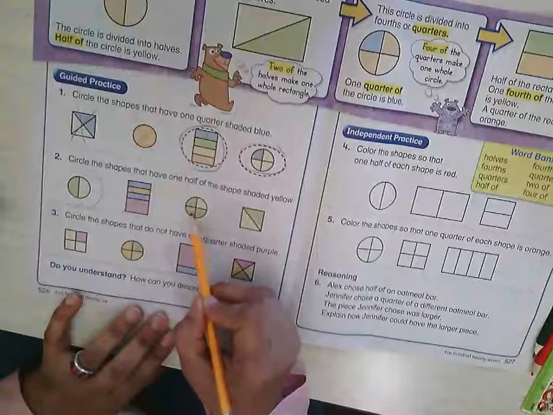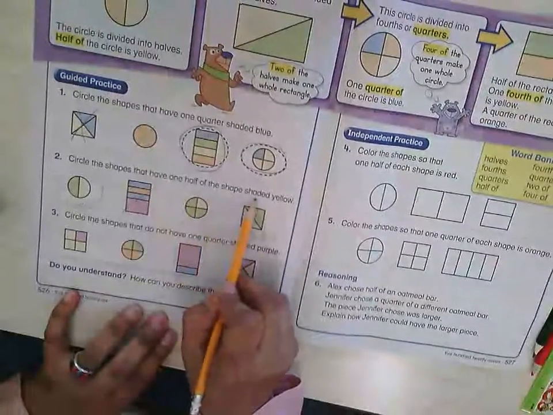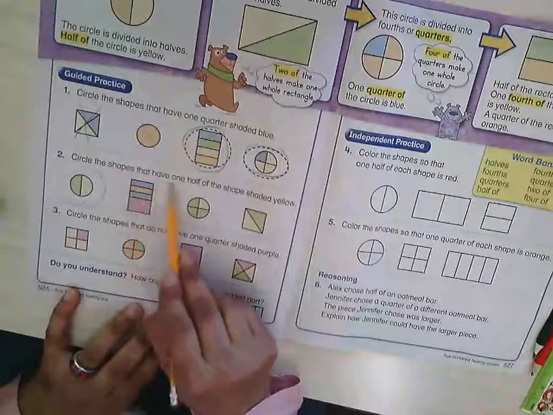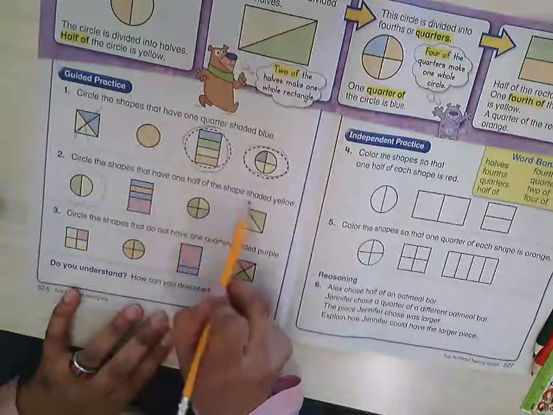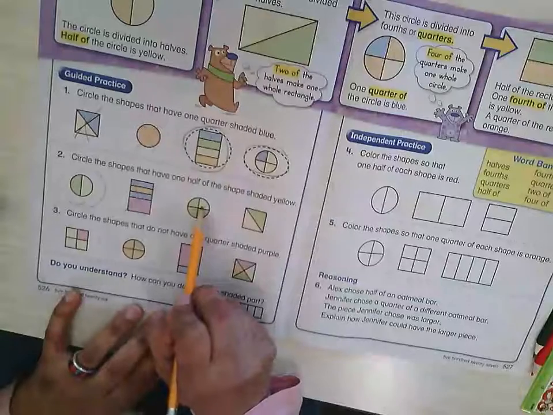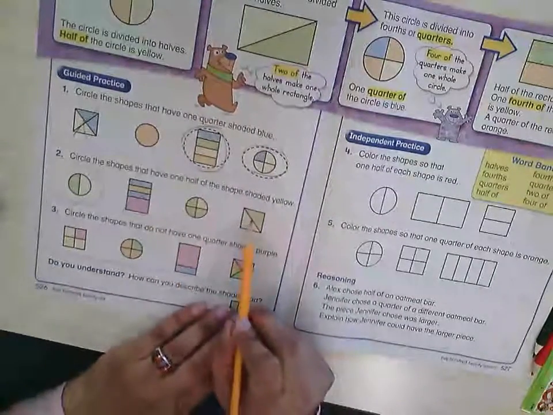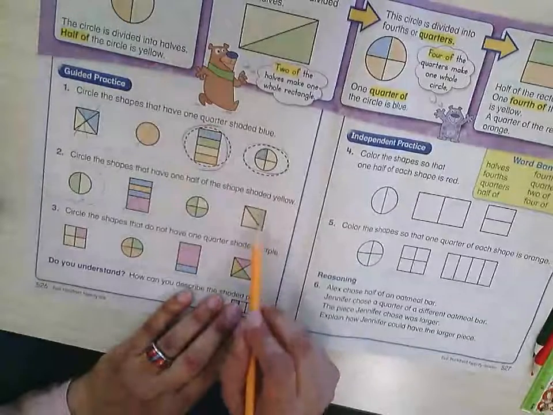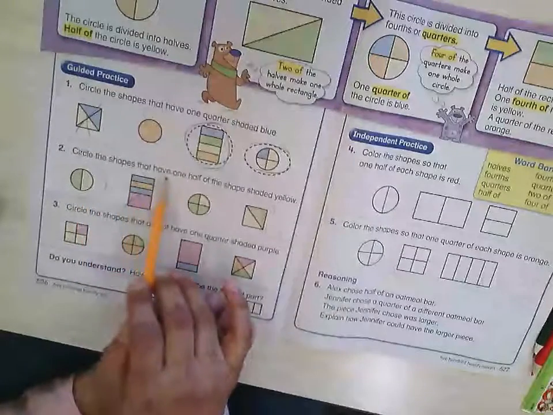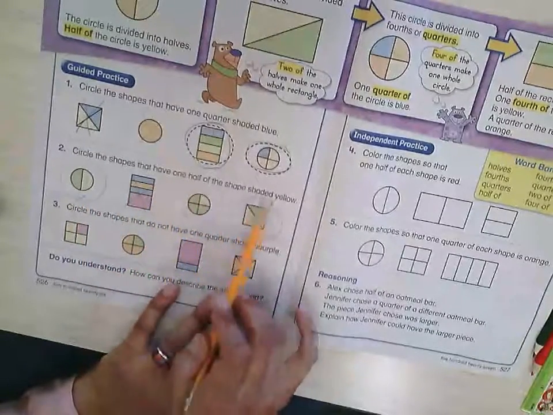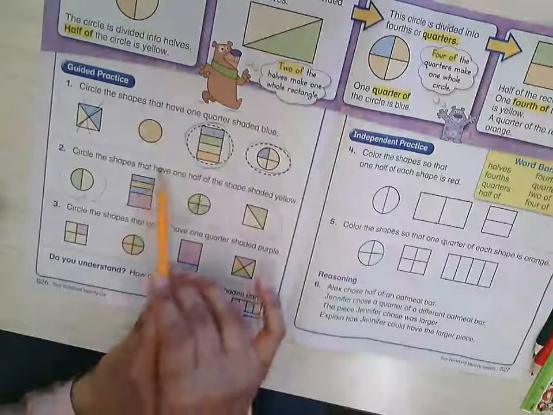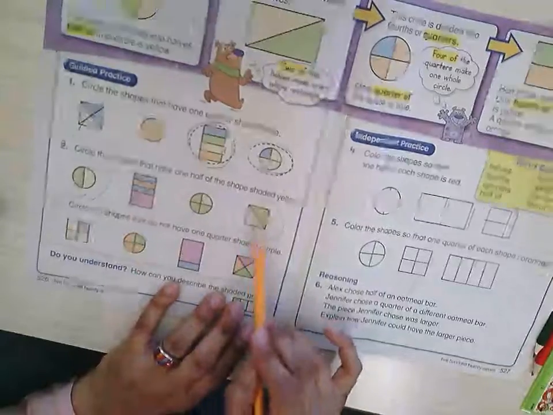It has 3/4 of the shape green, but it has one part of the shape shaded yellow. So this one, no. And then divided into halves, one is yellow, yes. So for the shapes that have 1/2 of the shape shaded yellow, yes, yellow, no, because not half. This one, no, and this one, yes, half of the shape is yellow.